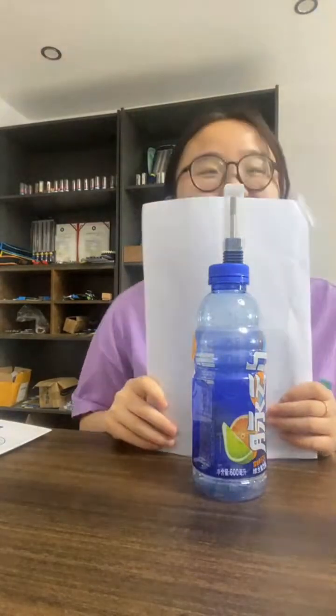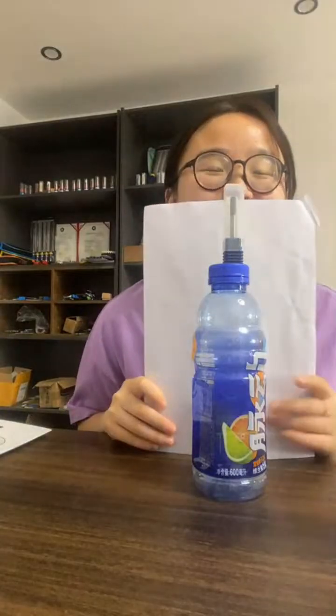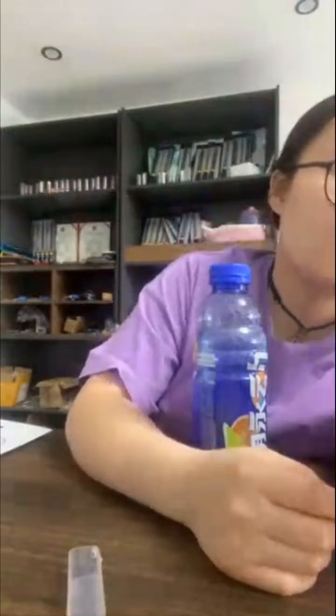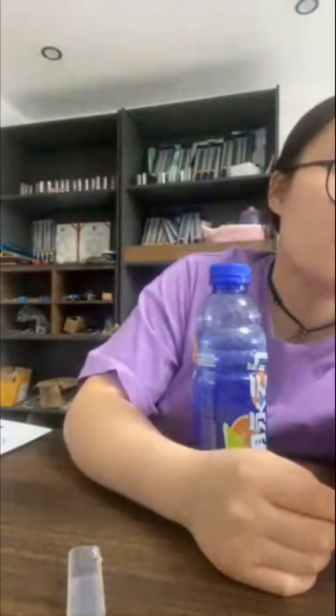And next, let's look at the shape B. There are differences between the tops. Let's see the difference.